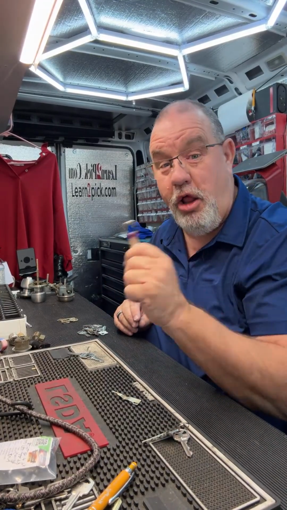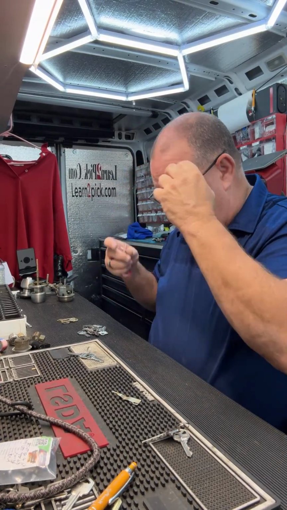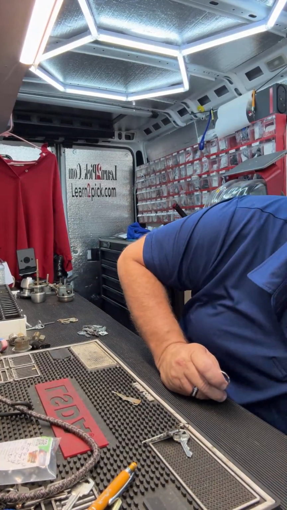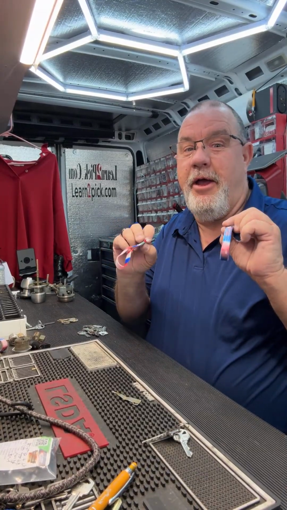Do you put them all on one keychain or do you separate them? The 5 Kwikset, the 5 Schlage. What do you do? Do you separate them? You put them together? I'll tell you what I do.